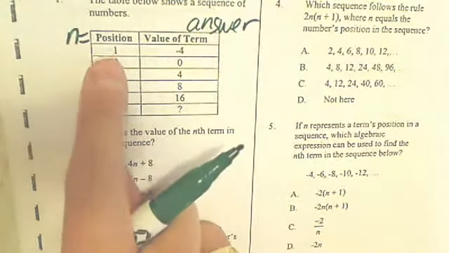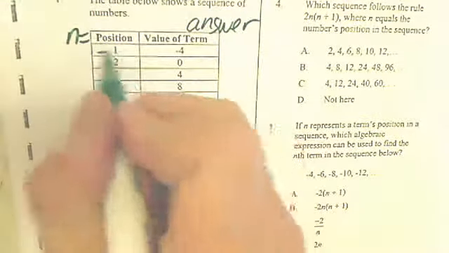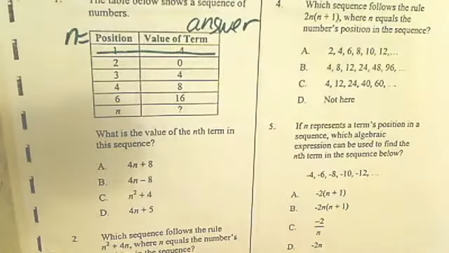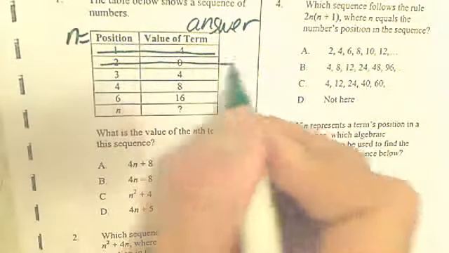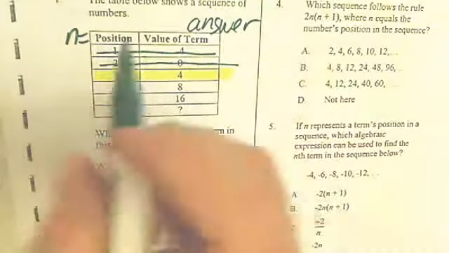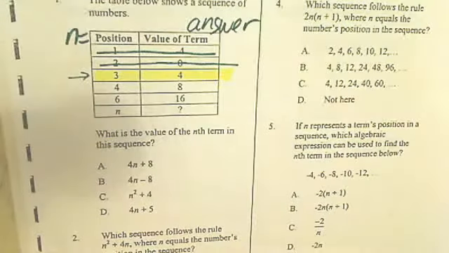Position 1 means n equals 1. I don't want it. Position 2, I don't want that either. Start with 3. That means substitute in 3 in all the equations. What answer shall I get?